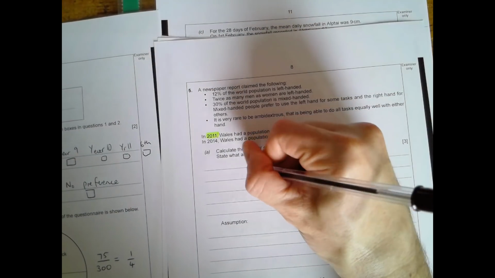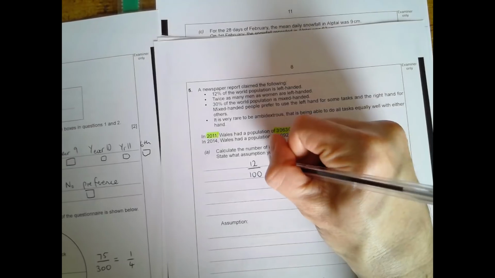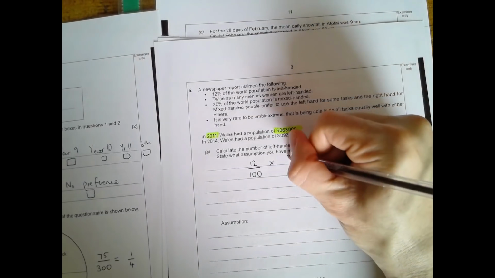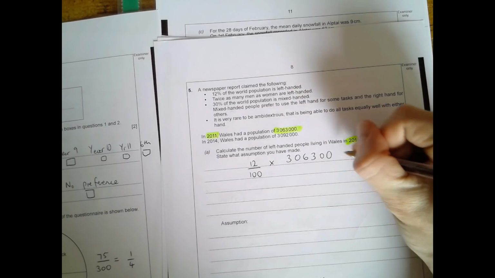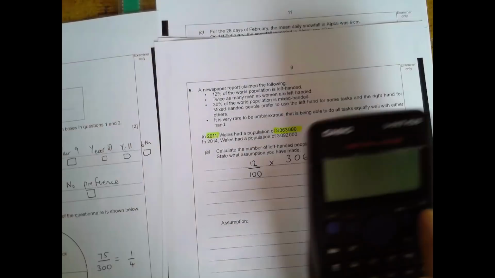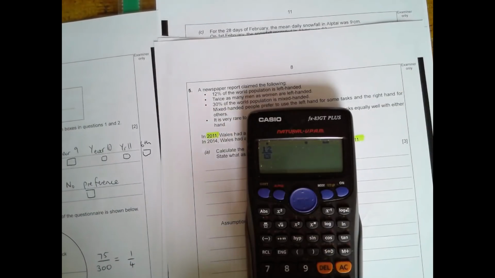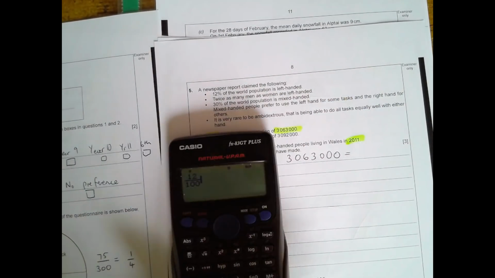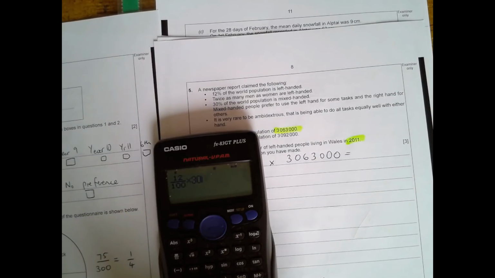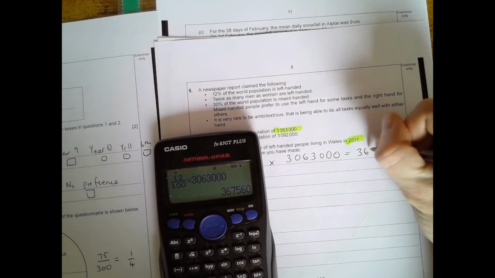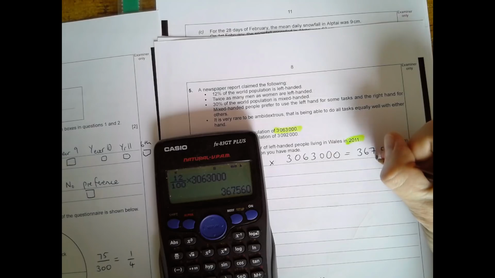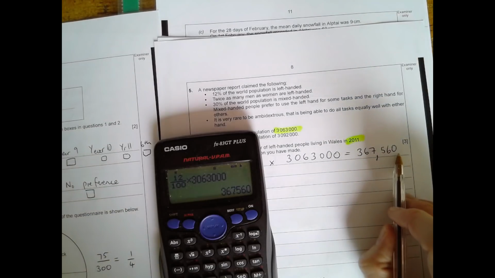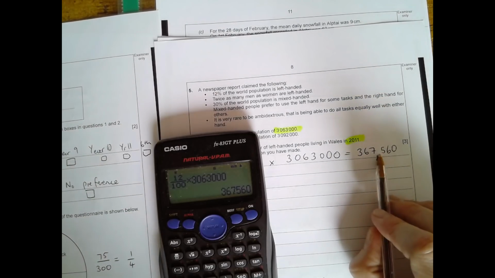So it's 12%, that means 12 out of 100. And then you multiply this by the number of people living in Wales. So 3,063,000, and that goes into a calculator. Other ways to work out percentage, but this will always work on your mobile phone, and you're very likely to have to work out percentages in the real world at some point in your life, so a useful one to know. So 367,560. You'll notice I put a comma in there just to make the number read a bit easier. If you're ever going to do that, it's always 3 back from the decimal point.